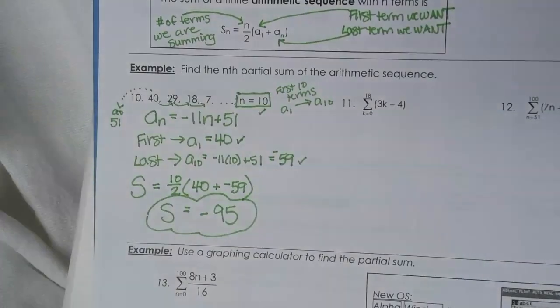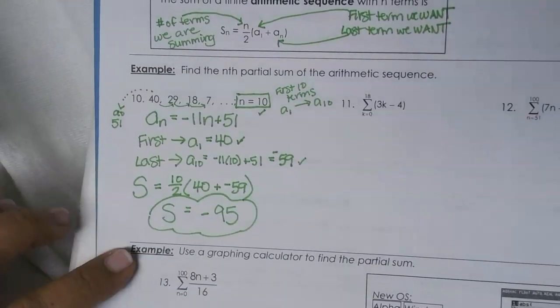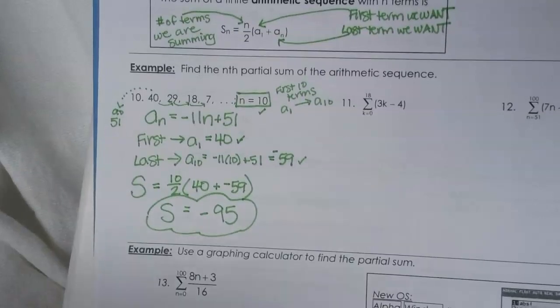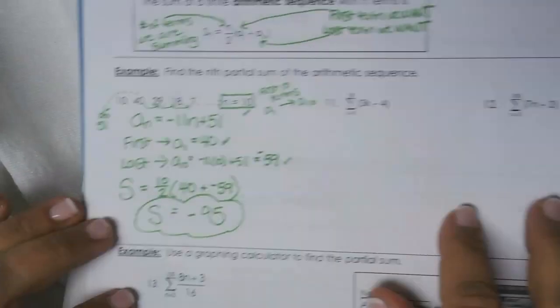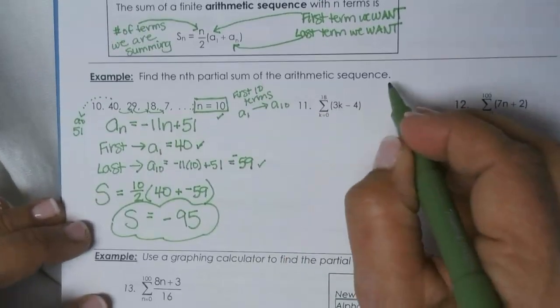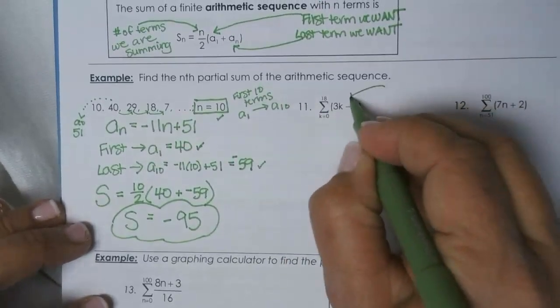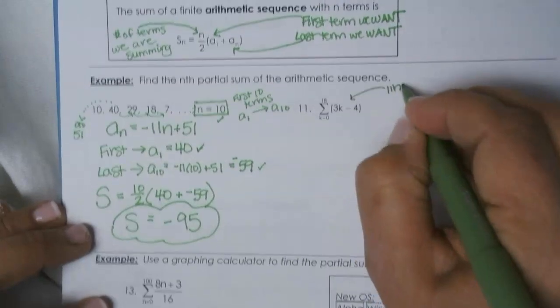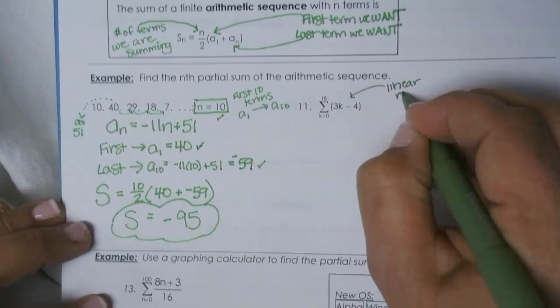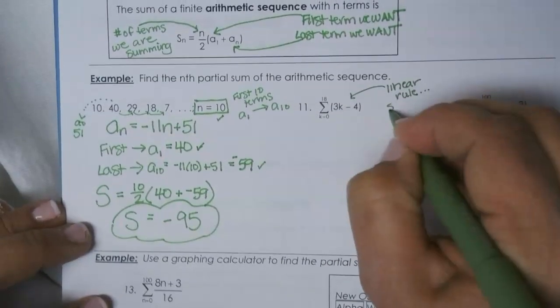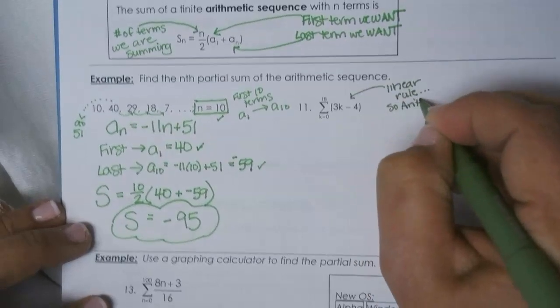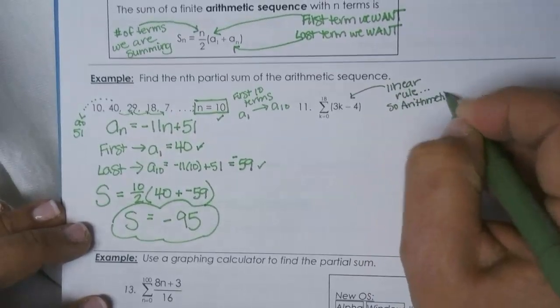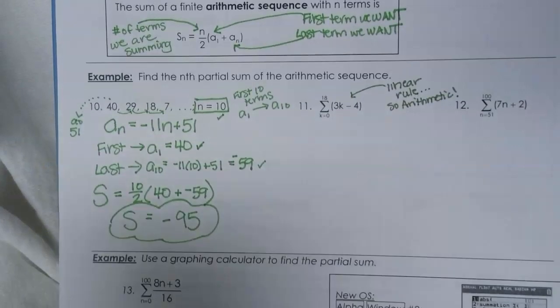Okay. And I want us to contrast that with what we find in example 11. In example 11, we have something that's in summation notation. We can tell that it's arithmetic because it's a linear rule. Okay, so the explicit rule is linear. So that means that it's arithmetic, and we can use the methods that we just looked at today.